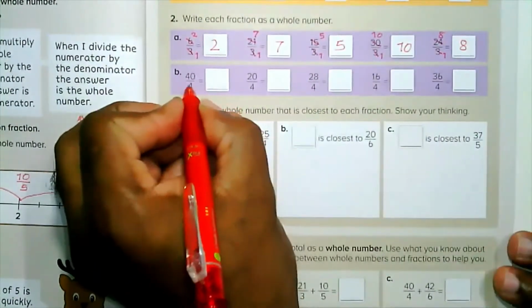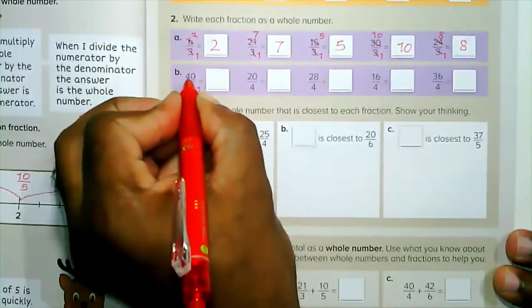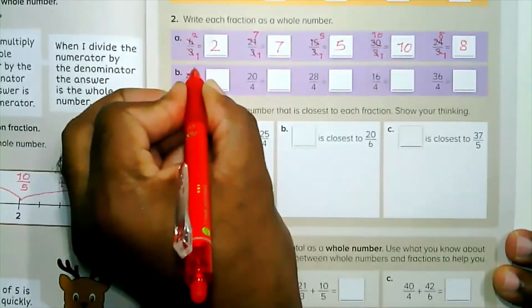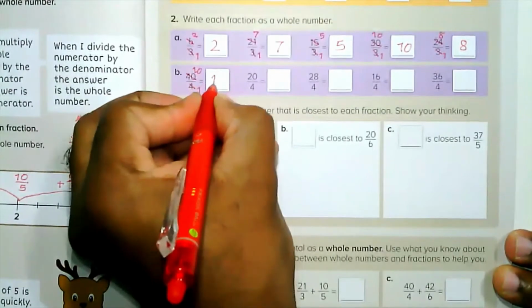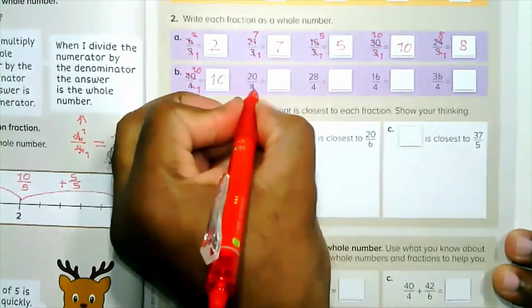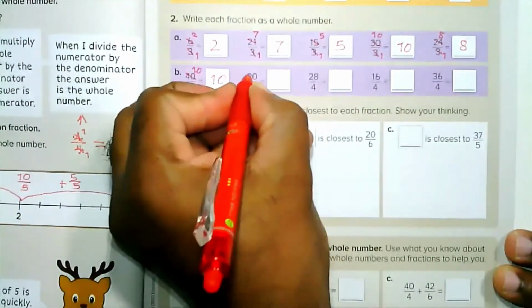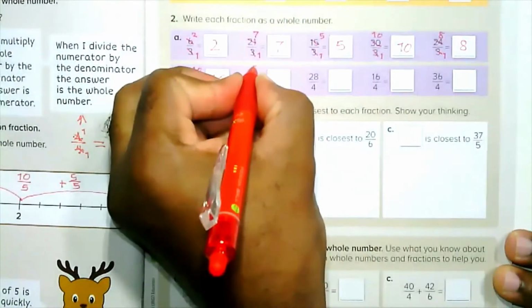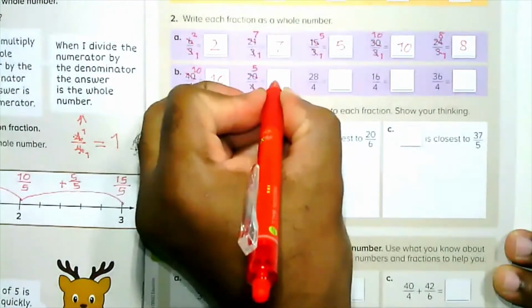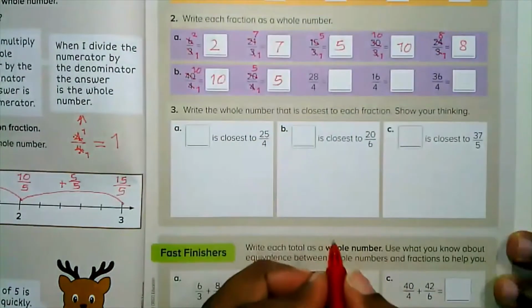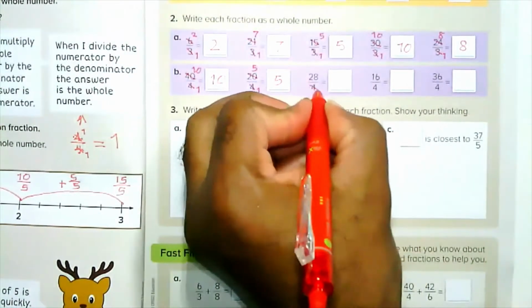Part B. How many 4 here? 1. How many 4 in 40? 10. So the whole is 10. How many 4 in 4? 1. How many 4 in 20? 5. So the answer is 5. How many 4 in 4? 1.